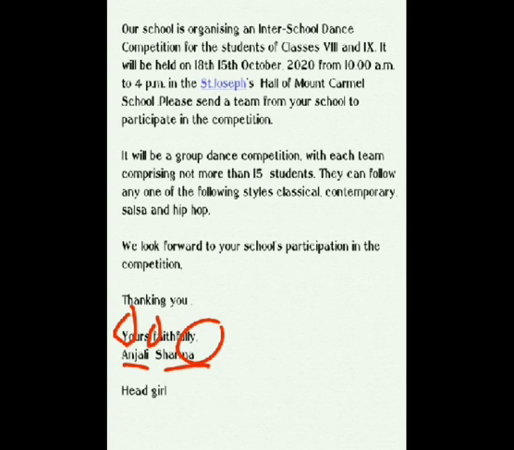A surname is to be written, since I have told you that the format of the email is the same as the format of a formal letter. So in your formal letter also it is mandatory to write the surname. So in the email also you have to write the surname. After writing the surname, you can mention your designation, like as I have written, the head girl. So be careful when you write any email to follow all the points that have been discussed in this video. Thank you.